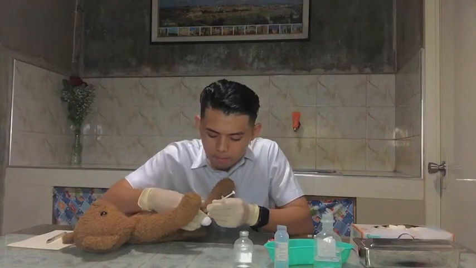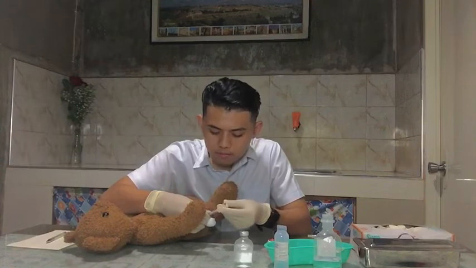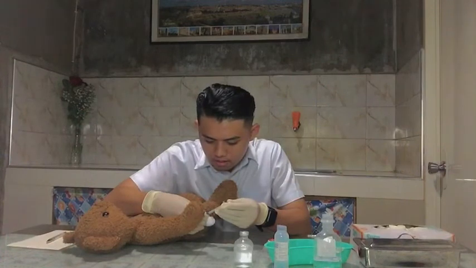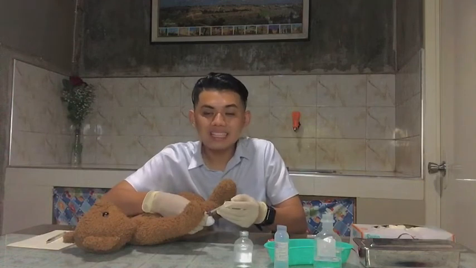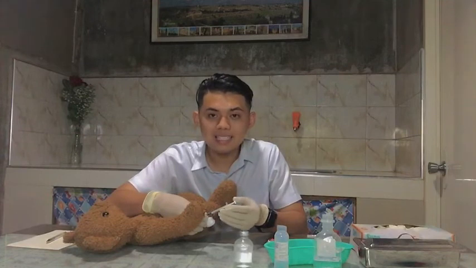And then hold the barrel of the syringe steady with your non-dominant hand and aspirate by pulling back with the plunger using your dominant hand. So, aspirate for 5 to 10 seconds. If blood appears in the syringe, withdraw the needle, discard the syringe, and prepare a new injection. But if blood does not appear, inject the medication steadily and slowly, approximately 10 seconds per ml.